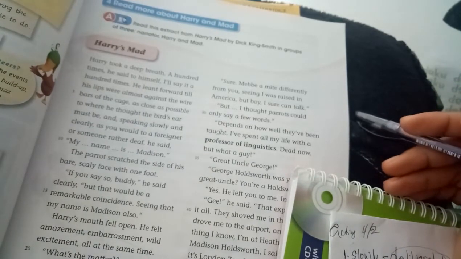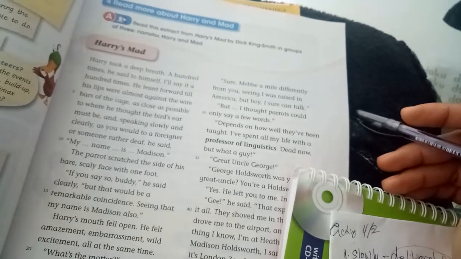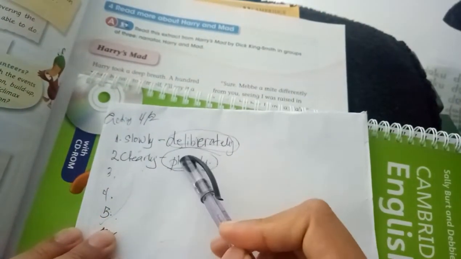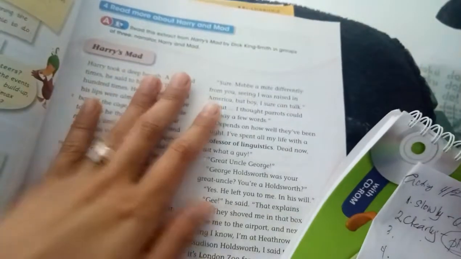So when you see that word, think, does it describe a noun or does it describe a verb? All right, so that you won't get confused if that word is an adverb or not. Again, there are only 5 adverbs that you can find in the extract over here.